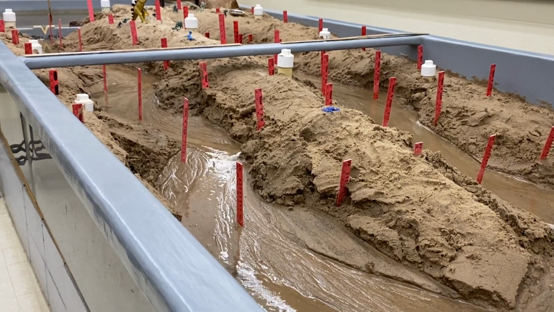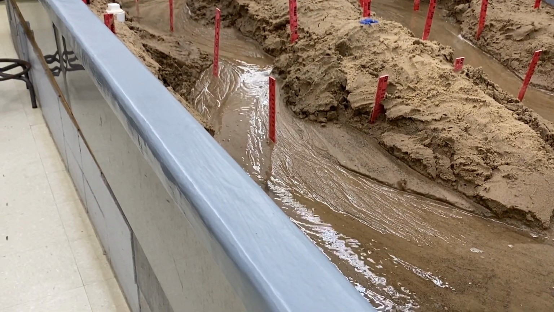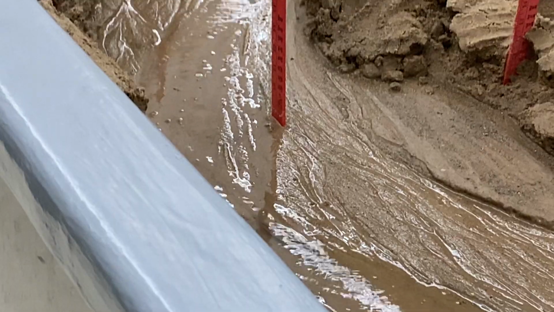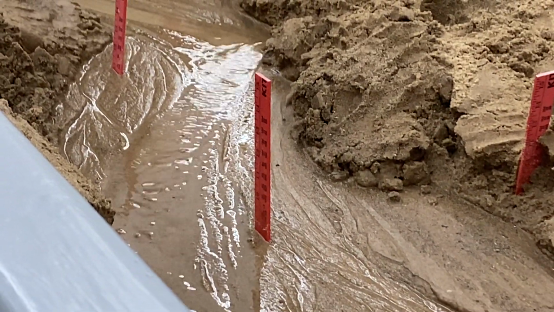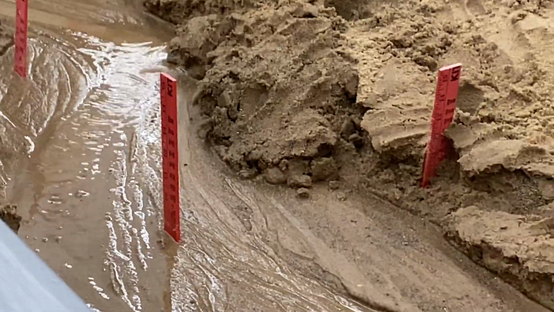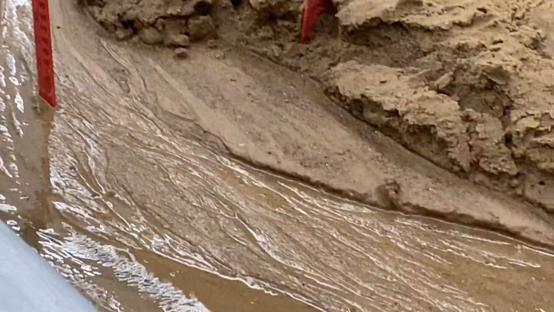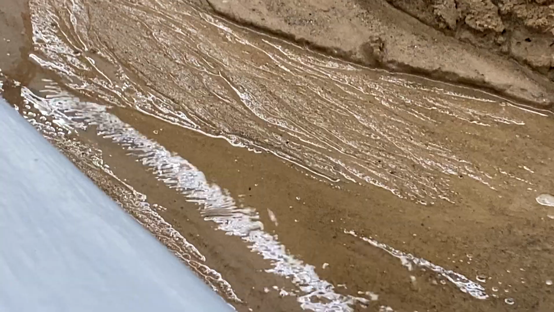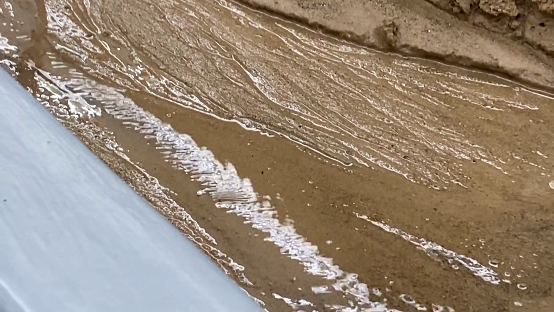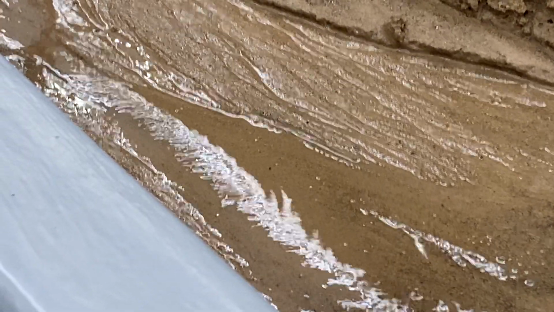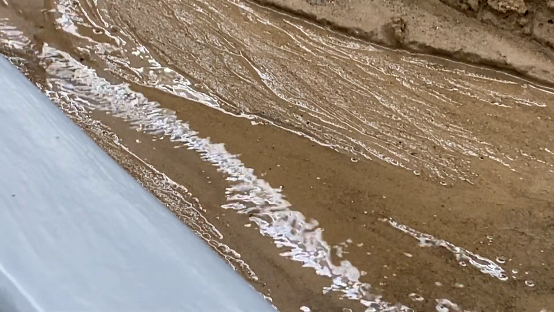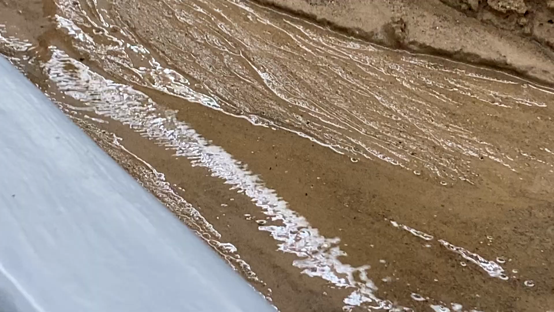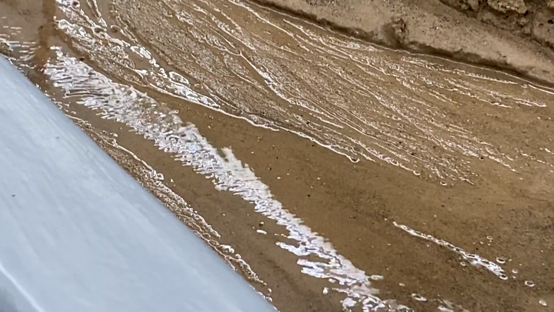If we zoom in on the stream here, we can see that it is moving a little bit of sediment. Let's see if we can get a little closer here. And you can see that the sediment that's moving is generally moving along the bottom of the riverbed.